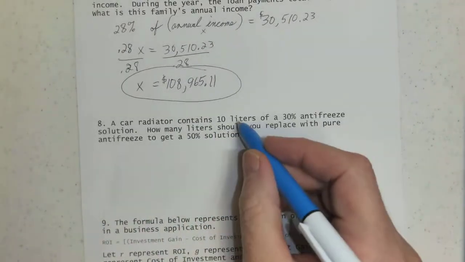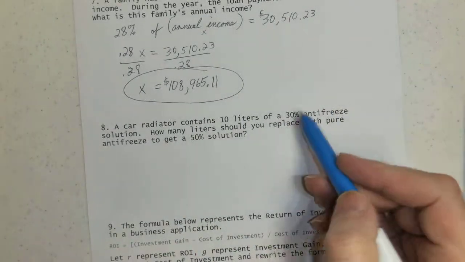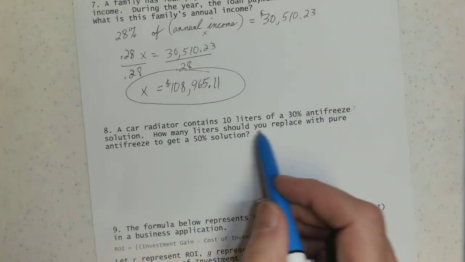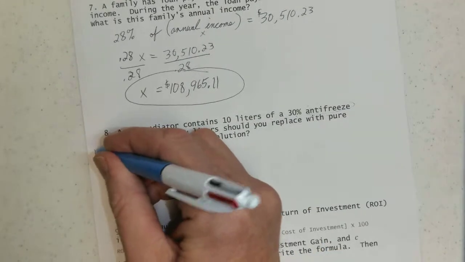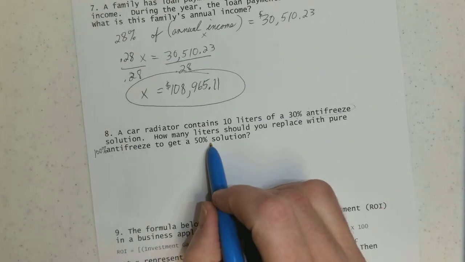Now, number 8. A car radiator contains 10 liters of 30% antifreeze solution. So you got a solution, 30% of the solution is antifreeze. How many liters should you replace with pure antifreeze, 100%, this is 100% antifreeze, to get a 50% solution?